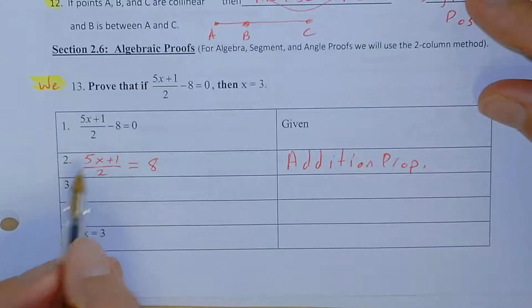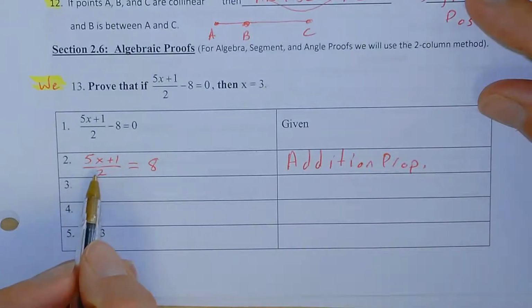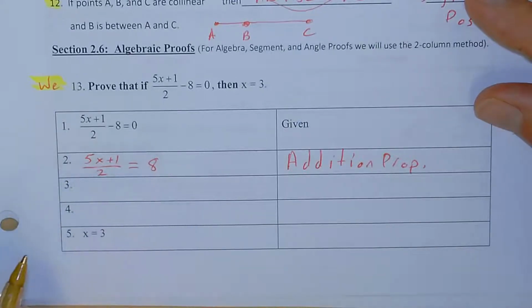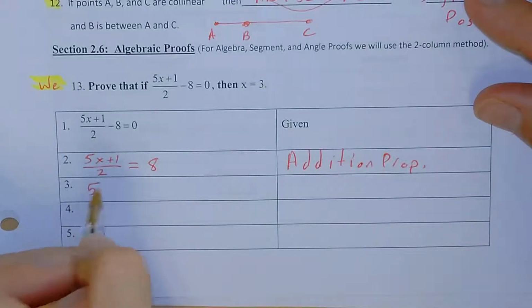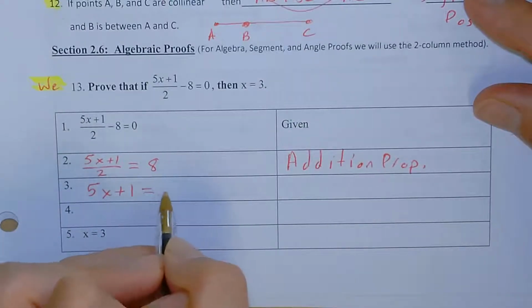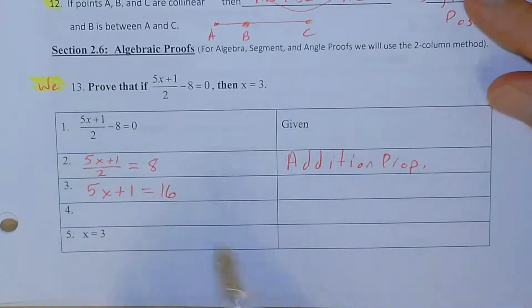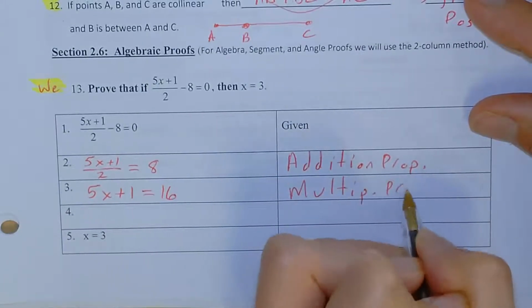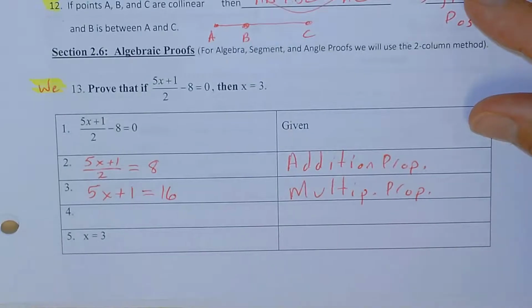Next, I'm still trying to get x alone, so I need to move that 2 because I can't touch the top until I get the denominator off. So I'm going to times both sides by 2, and I just write my result. If I times both sides by 2, I actually don't times the 5x plus 1 by 2 because I'm just moving the 2. So I would get 5x plus 1 equals 16. That is called the multiplication property. It's an algebra property that you know from Algebra 1.